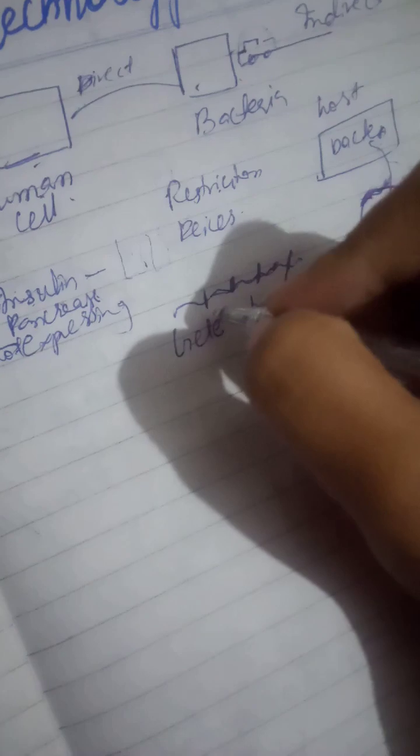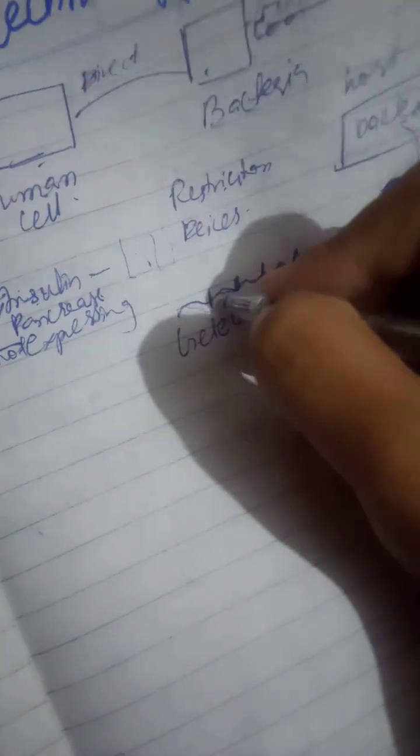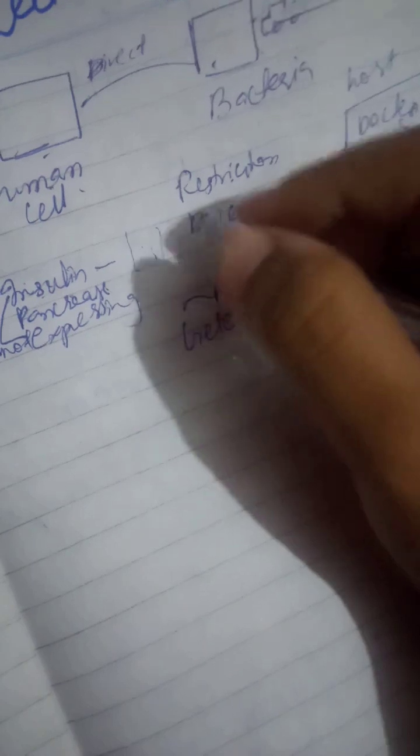In the restriction process, there is one gene and we just need a specific gene, like this insulin gene or another body part gene, so it will mark or cut the pieces. That is known as a restriction piece.